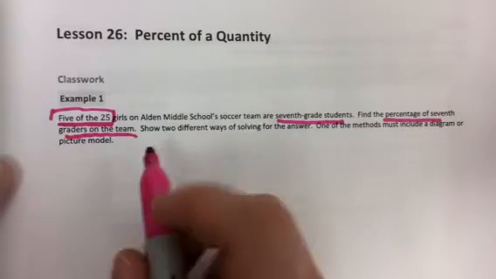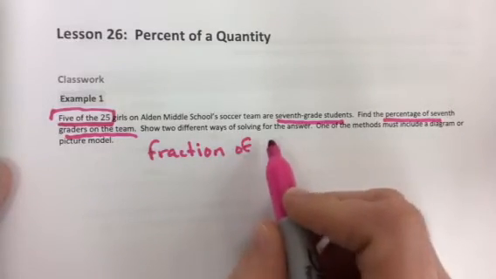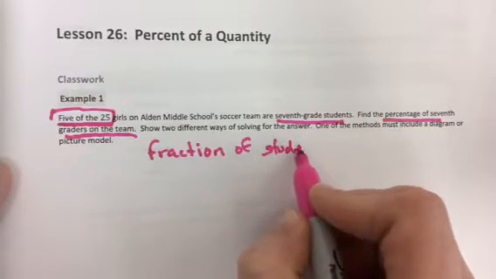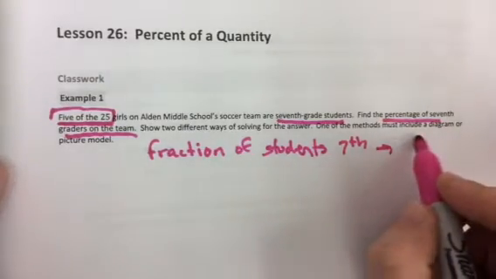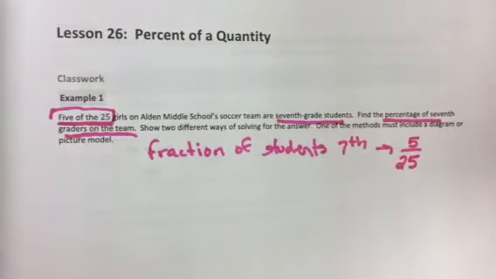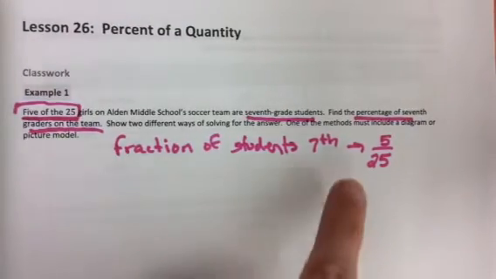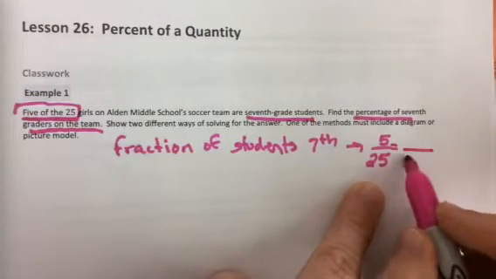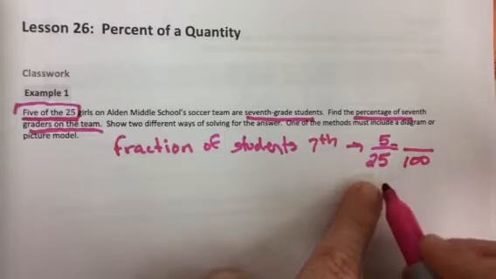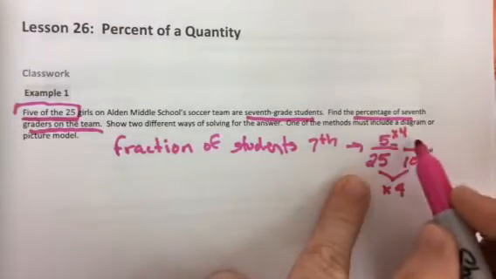So my first question would be, what fraction of the students are 7th grade? Five out of 25. We could write that in fraction form. Since all we're trying to do is make it into a percentage, one way you could do this is by finding the equivalent ratio, by thinking about what a percent is always out of. Well, the whole in a percent is always out of 100%. So what do you multiply 25 by to get 100? 4. Therefore, you're going to do 5 times 4 to get 20.